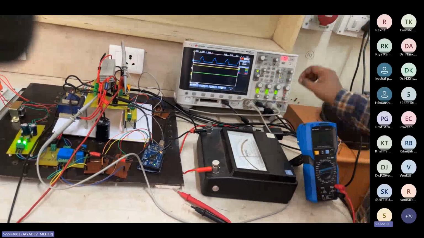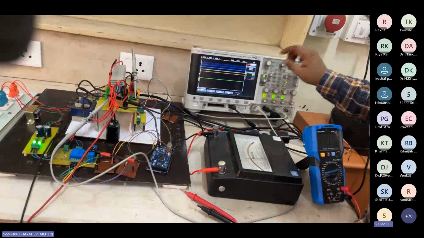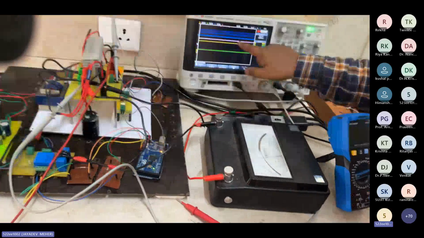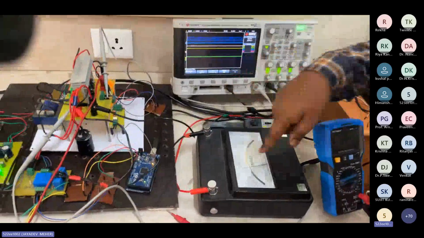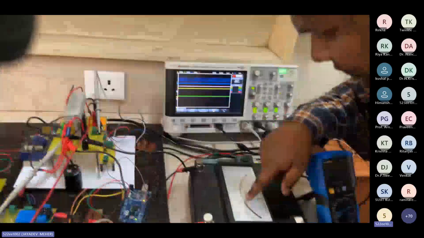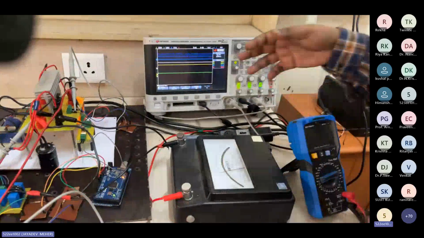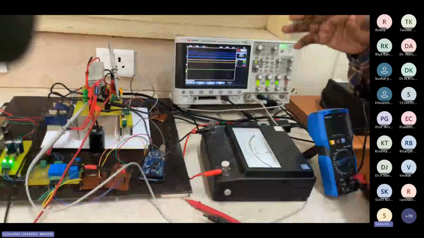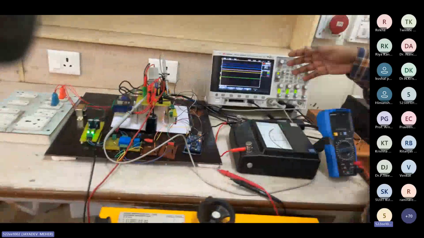You can see this is the power graph and this is the voltage graph. The voltage is constant at about 38 volts, and the current is constant at about 3.5 ampere. So I got near about 240 watt. Because sunlight is low now, that's why I got 240 watt.